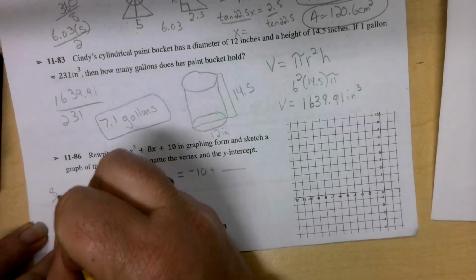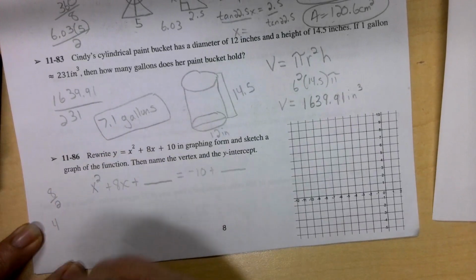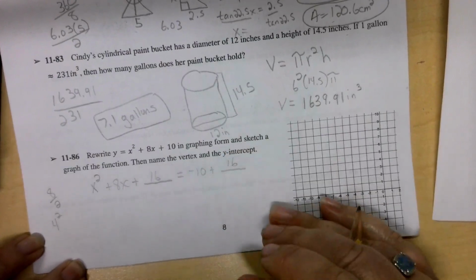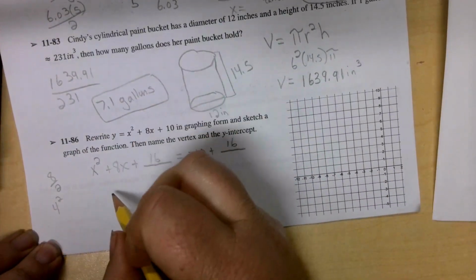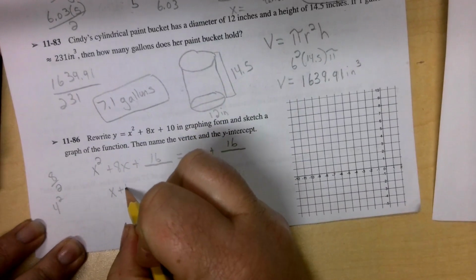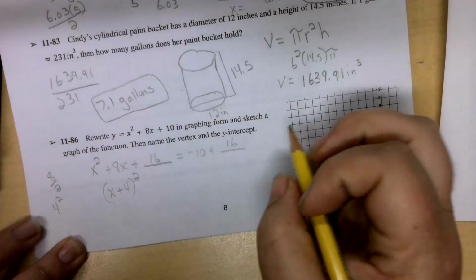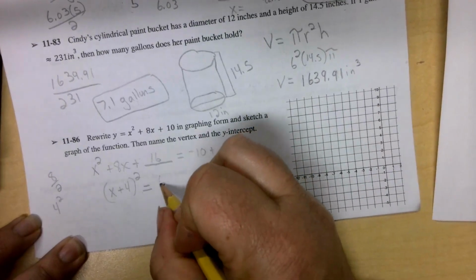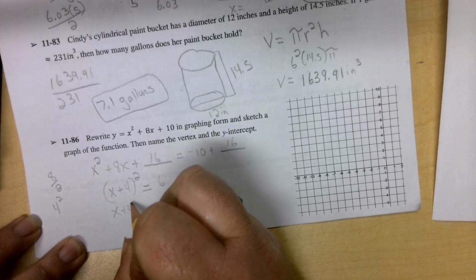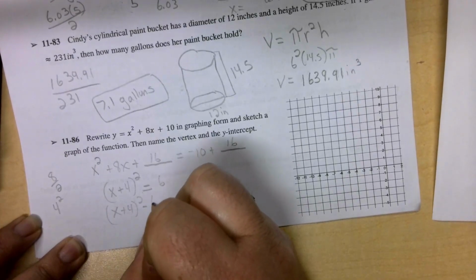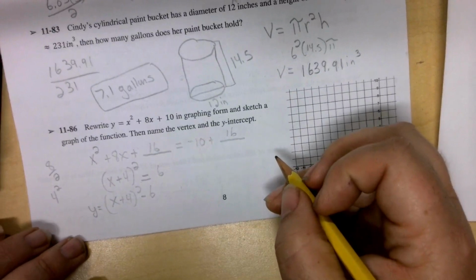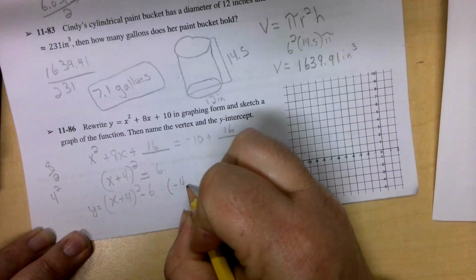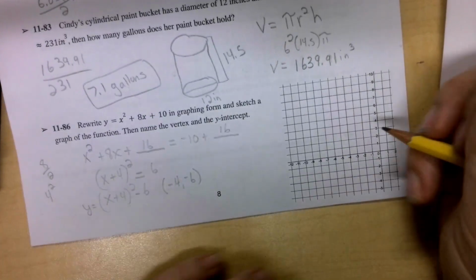We would have 8 divided by 2 is 4. 4 squared is 16. So then we would have x plus 4 squared equals, and it would be x plus 4 squared minus 6. So my vertex would be negative 4, negative 6.